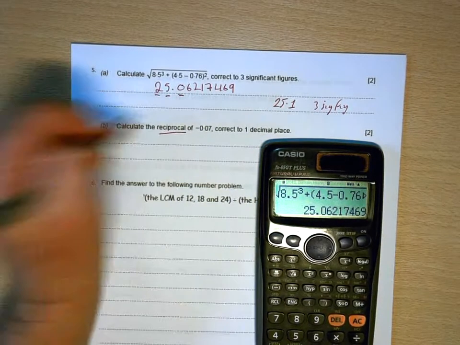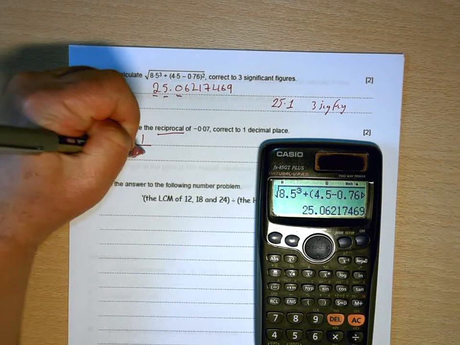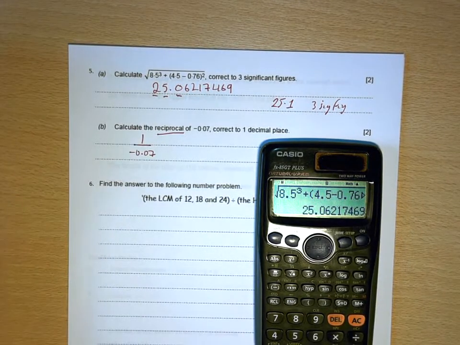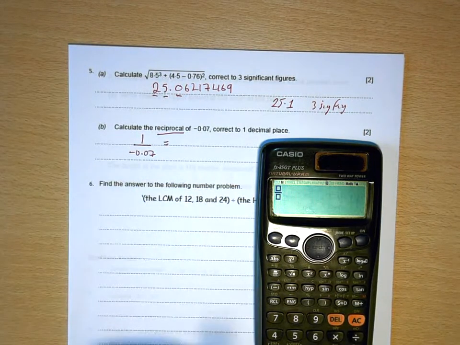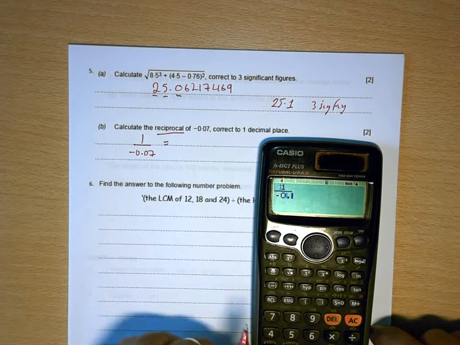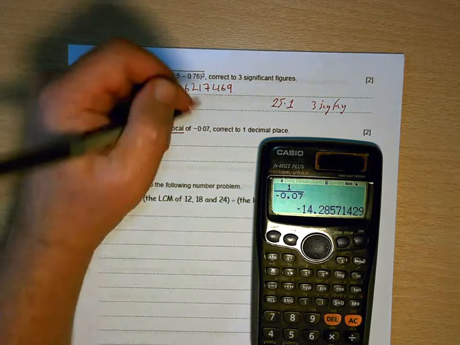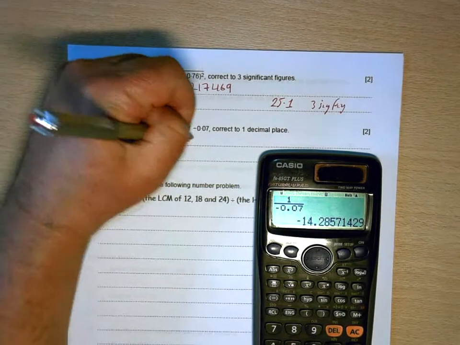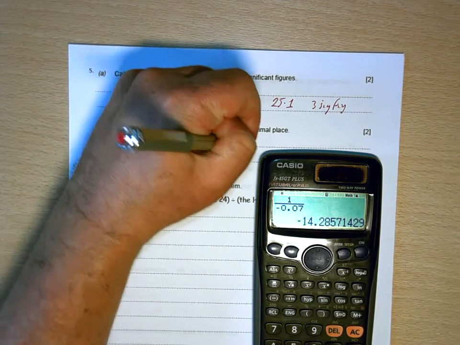Reciprocal means 1 over. So what I'm actually going to do on my calculator is that. You can type it in exactly as I see it using the fraction button. 1 on the top, negative 0.07 underneath. So that works out to be minus 14.2857149.